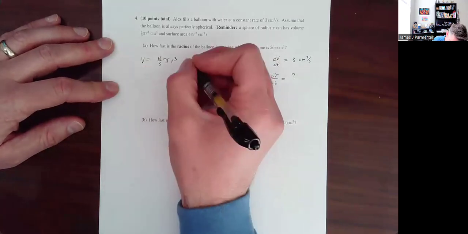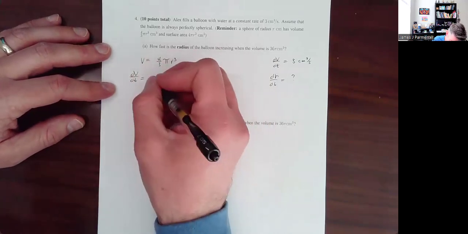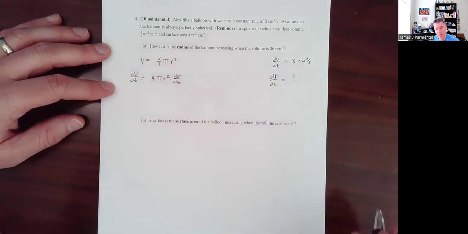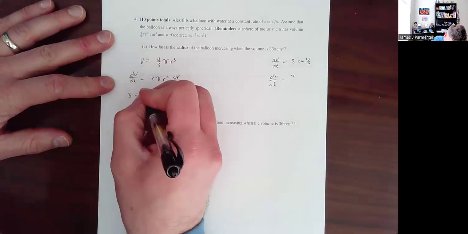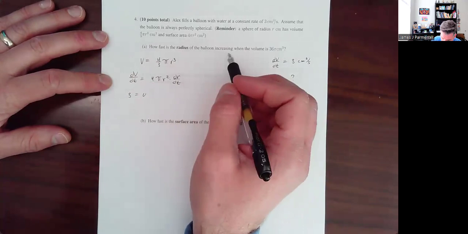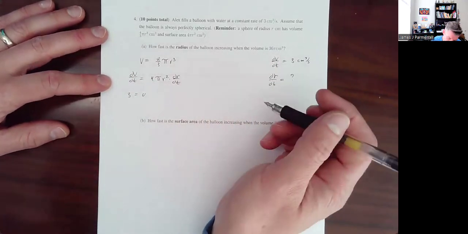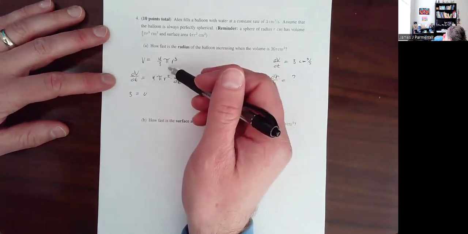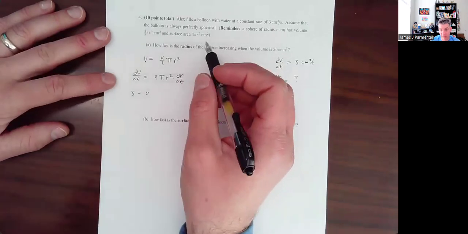So take the derivative of both sides. Get dV/dt equal to the derivative of 4/3 pi r cubed, which is 4 pi r squared times dr/dt. Plug in what we know. We know that dV/dt is 3. And we know that the volume, oh, that's annoying. How fast is the radius increasing when the volume is 36 pi cubic centimeters? So that's an annoying way of doing this. Yeah, that's super annoying. So I guess we have to find the radius based on that.